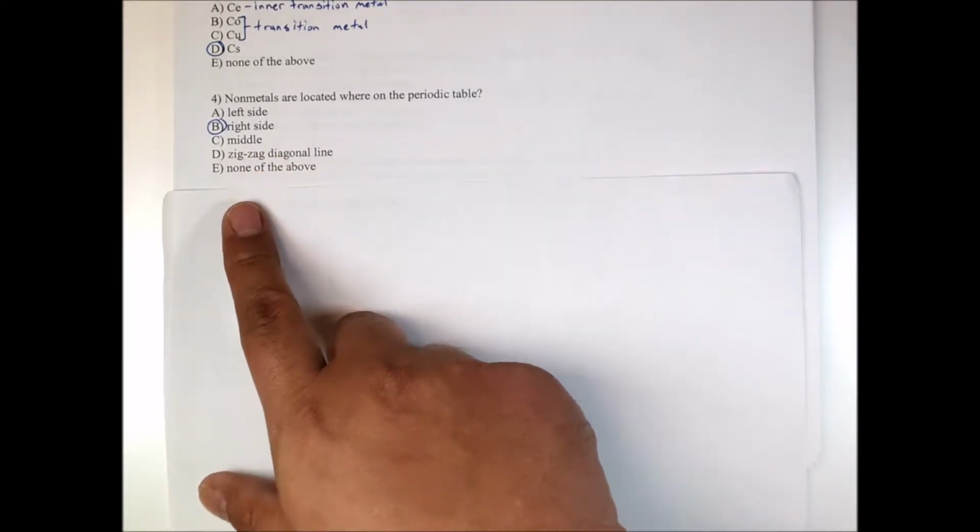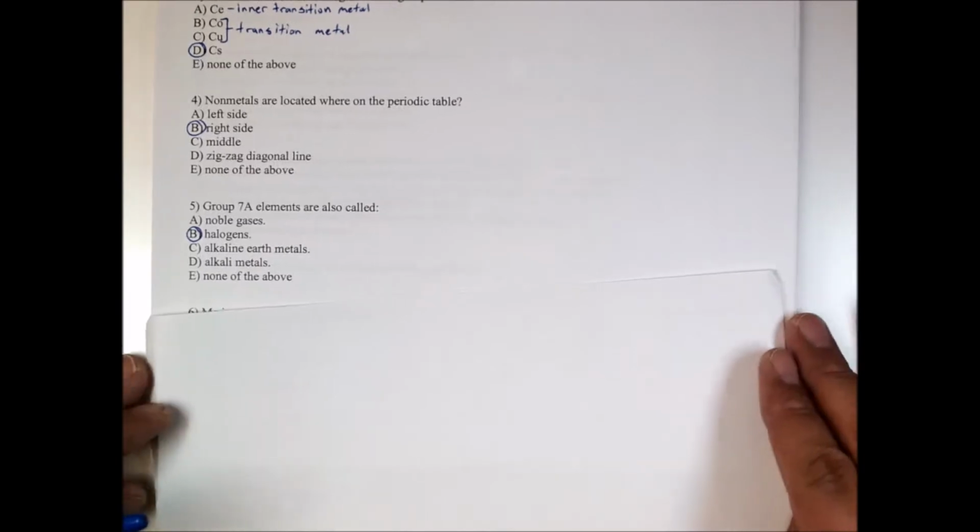All right, and number 4, nonmetals are located where? They are on the right side of the table. Recall that the majority of the periodic table are metals. And just the ones to the right of that zigzag line on the periodic table are your nonmetals. All right, group 7A, those are your halogens.